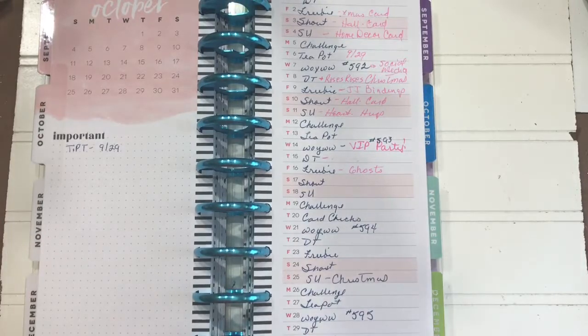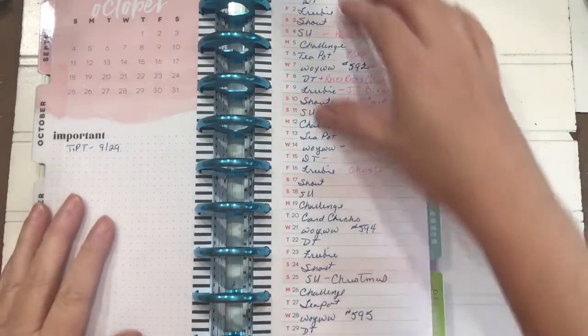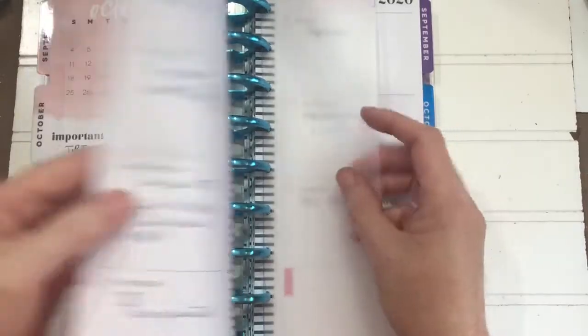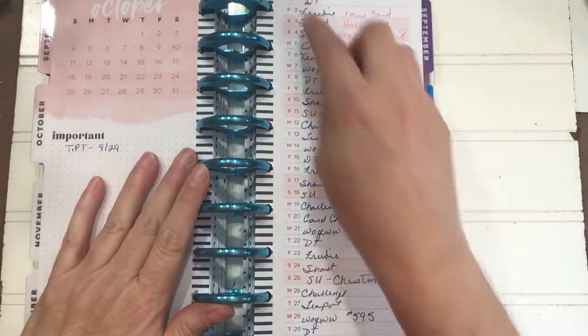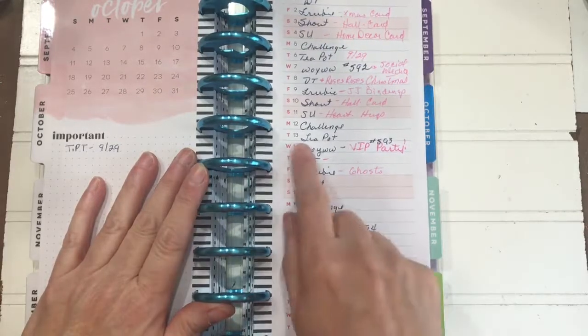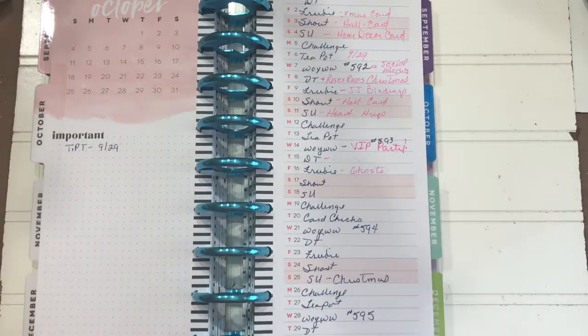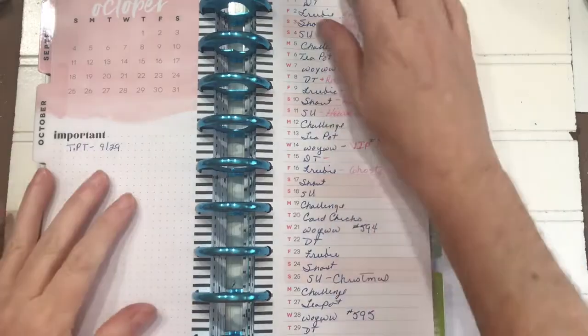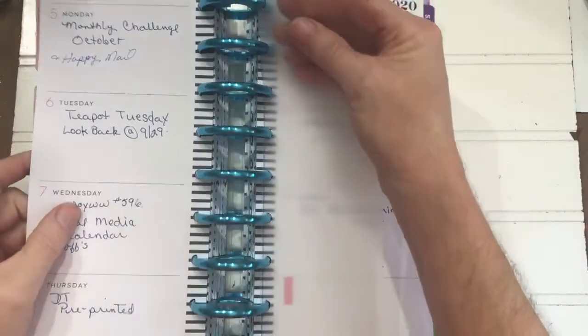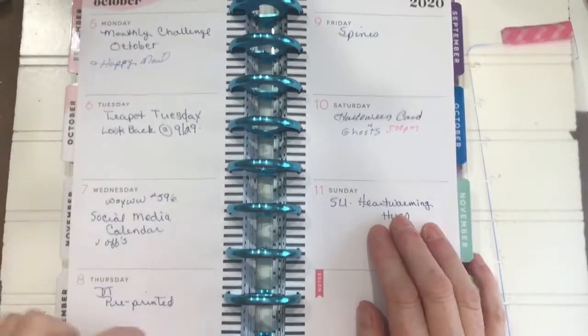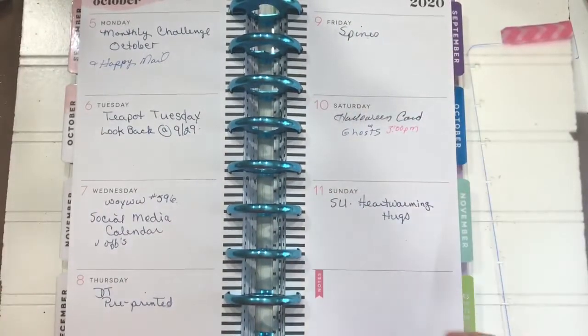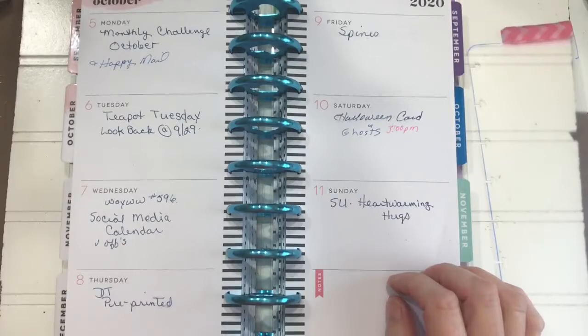So, last week we talked about setting up your editorial calendar and how I use this Skinny Classic from Happy Planner. So I've got my month at a glance as to what needs to be posted where. And then I've got the weekly spread out of what needs to go where. I put in a little bit more information about what I'm posting.